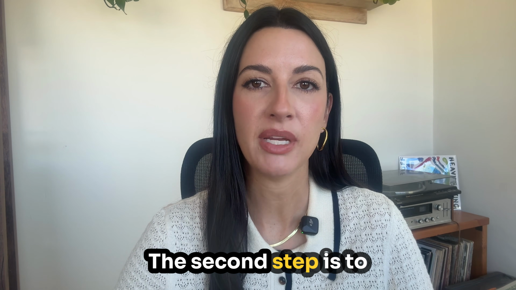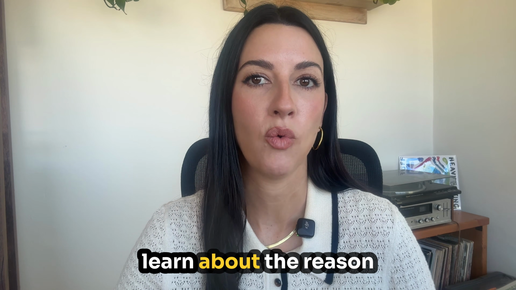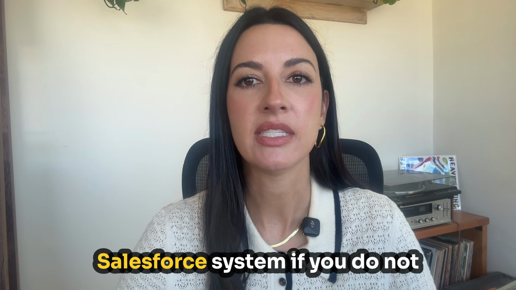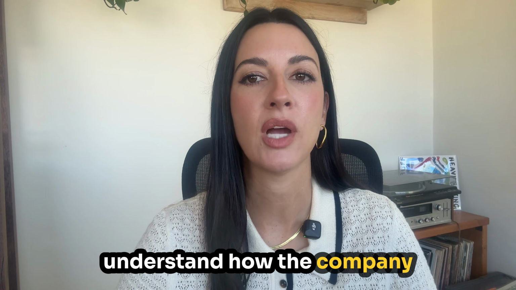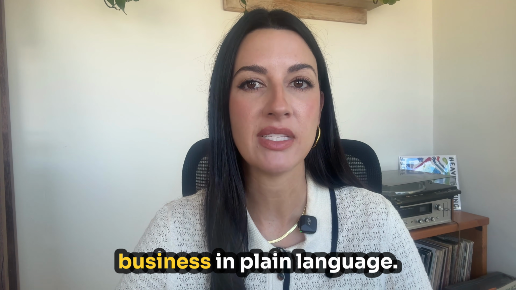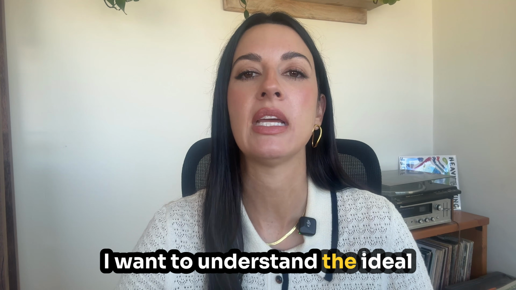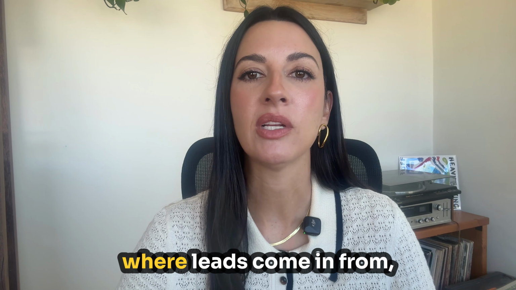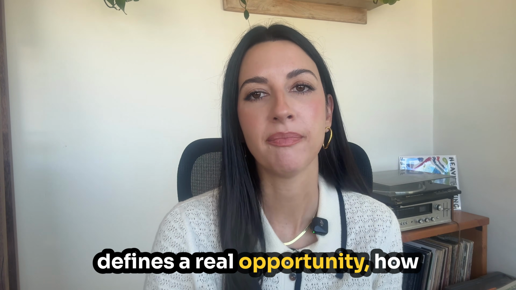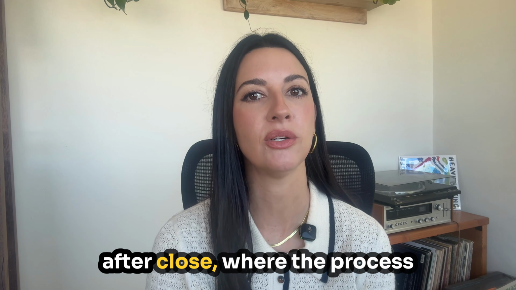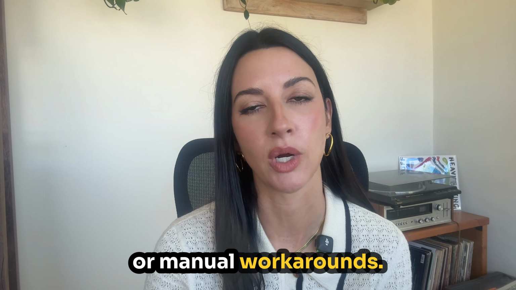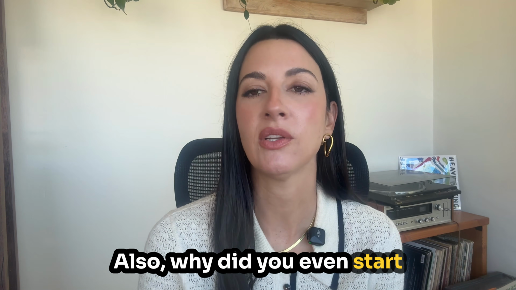So number 2 is learn the business. The second step is to learn about the reason why this business exists. You cannot architect a good Salesforce system if you do not understand how the company actually makes money. So before designing anything, I map out the business in plain language. I want to understand the ideal customer, what they buy, where leads come in from, how qualification works, what defines a real opportunity, how pricing happens, what happens after close, where the process slows down, and where people are using spreadsheets or manual workarounds. Also, why did you even start the company to begin with?